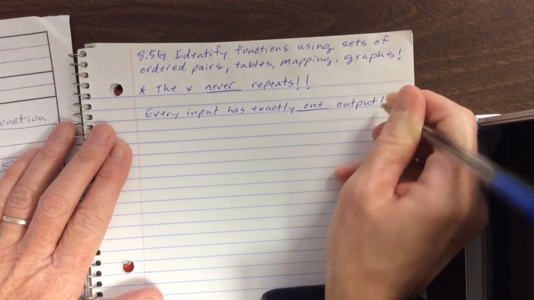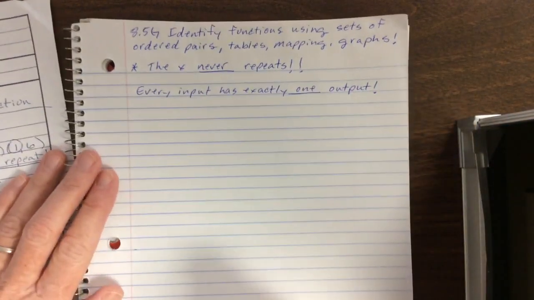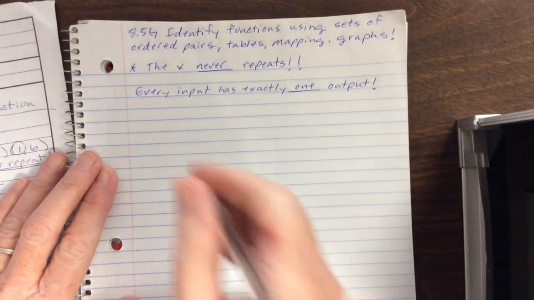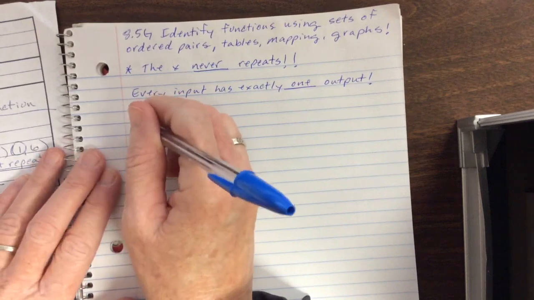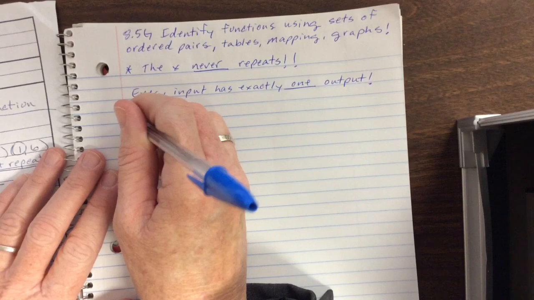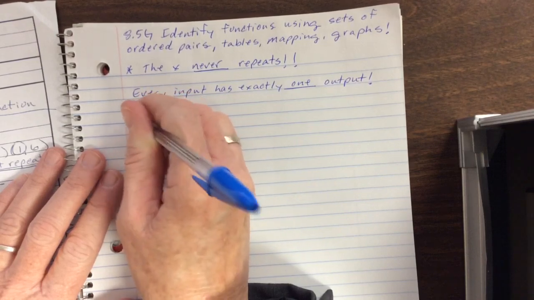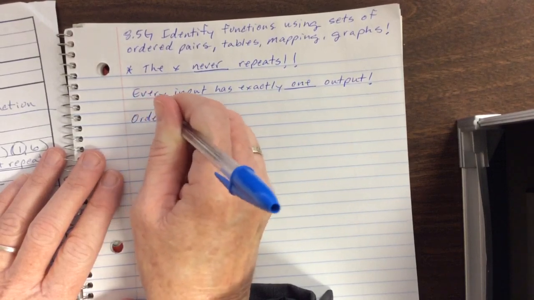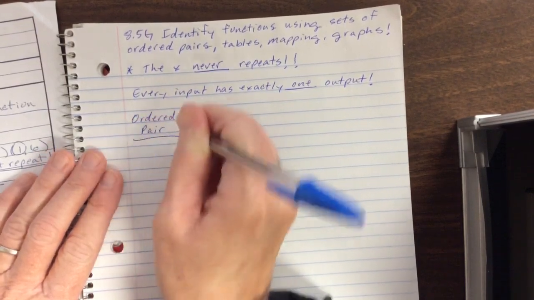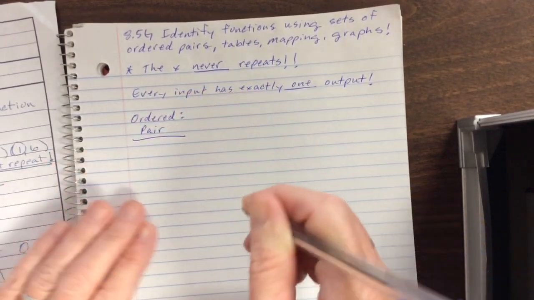Okay, and this is how it's going to look. So I'll do the function examples on this side, the not a function examples on that side. So the first we have is ordered pair. And you know what these are.